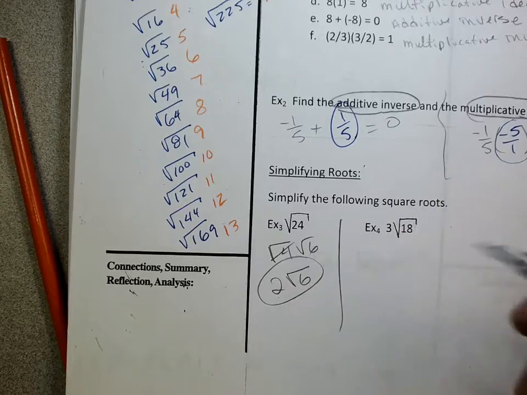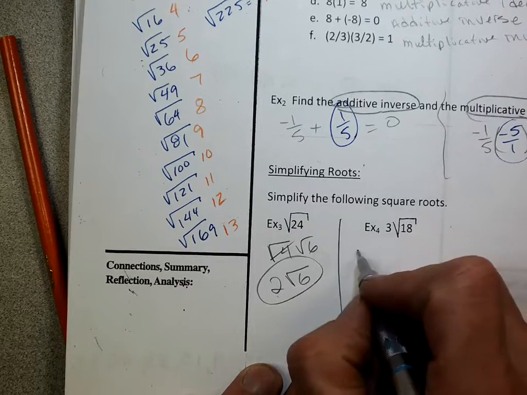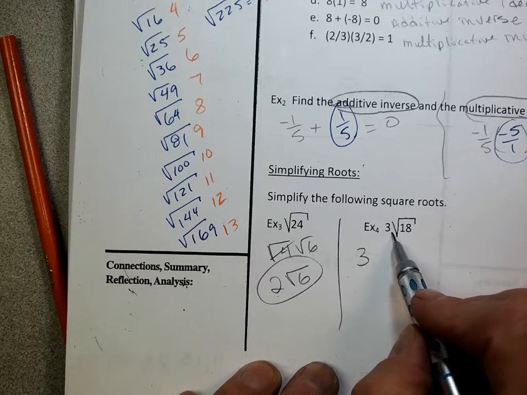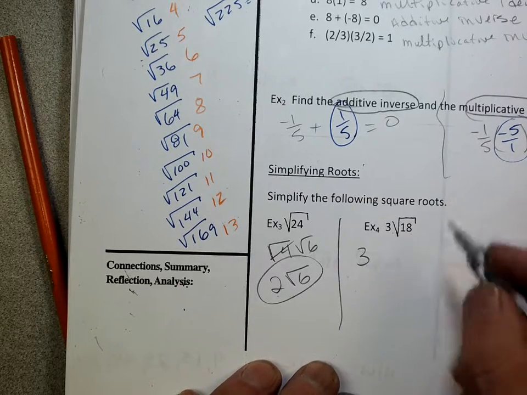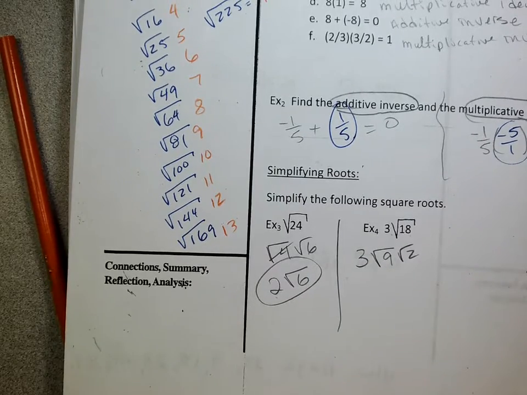Okay, how about example 4? Well, the 3 is a regular 3. Don't mess with it, just leave it. Write it down. It is not inside the square root, it is a regular 3. But now, what about 18? Go ahead, Austin. 9 and 8. Everybody agree? And Austin's saying it the way I like to write it.